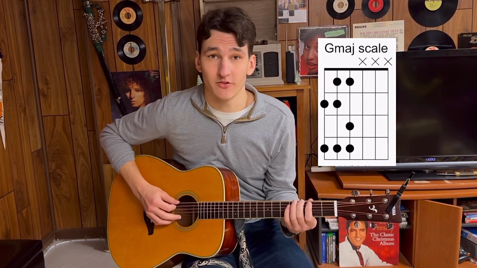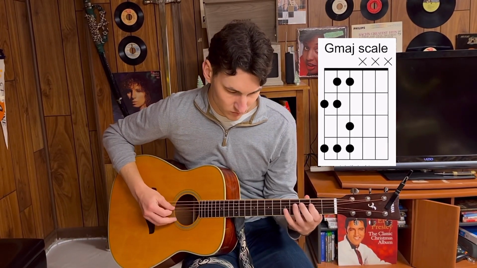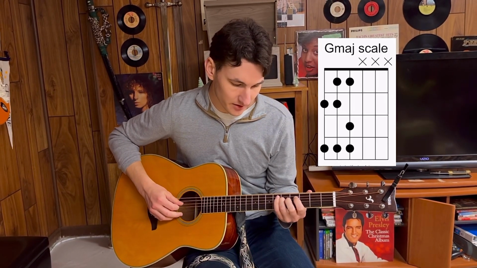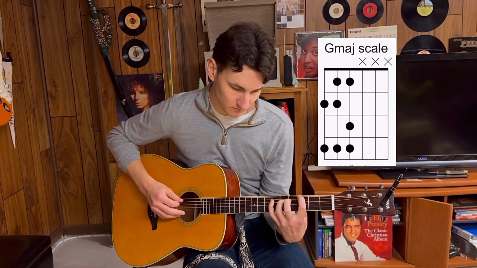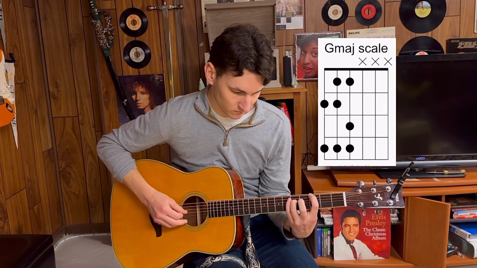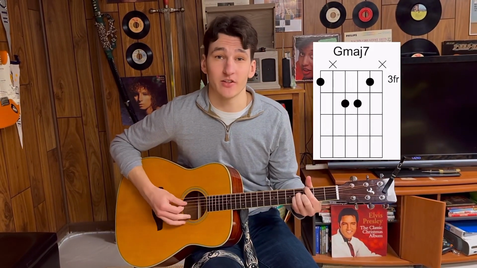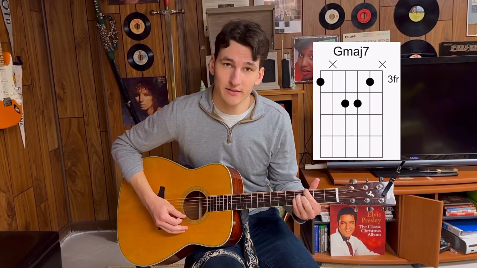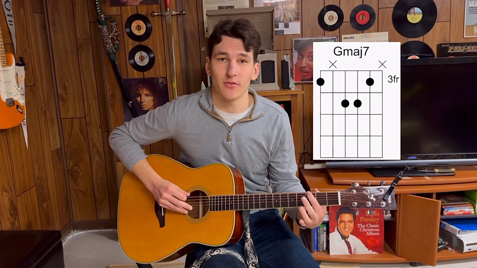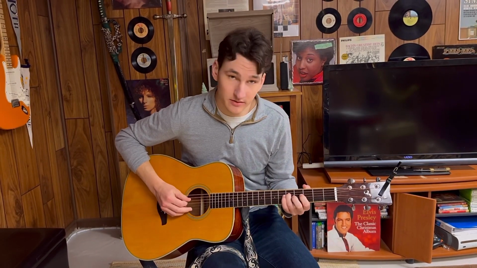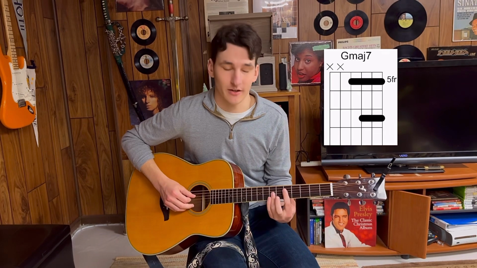This is also really nice because it can show you where chords are on different places along the neck. So as you can see, like the G major scale, the G repeats right here on the 5th fret D string. So we can do a G major 7 right here with that root being on the 3rd fret. And then you can also do a G major with that root being on the 5th fret D string.